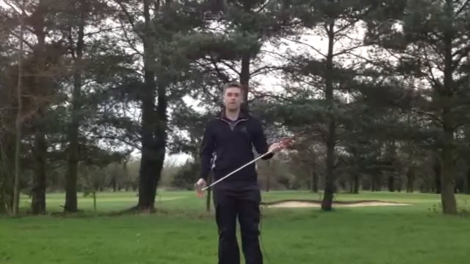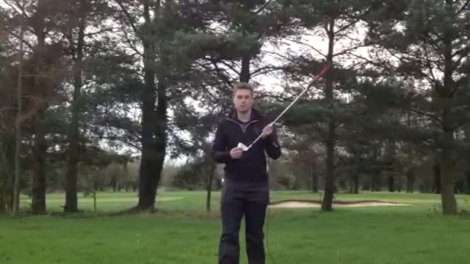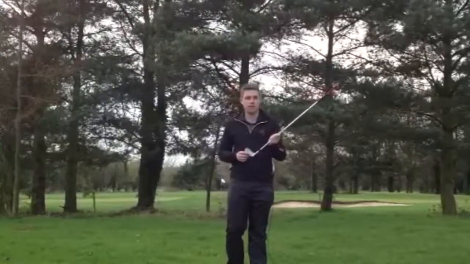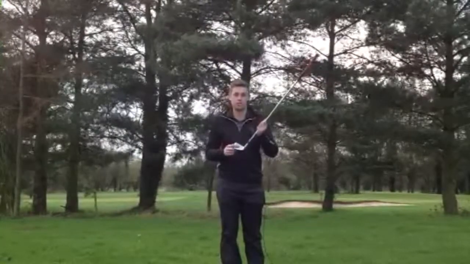Now, the 5 impact laws I'm going to tell you about refer to what happened when this made contact with the ball. We're not worried about the arc of the swing, stance, setup, anything like that. Just what happens when the face of the club makes contact with a little white ball.